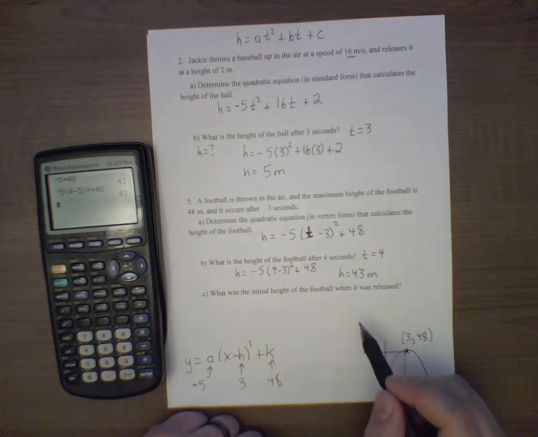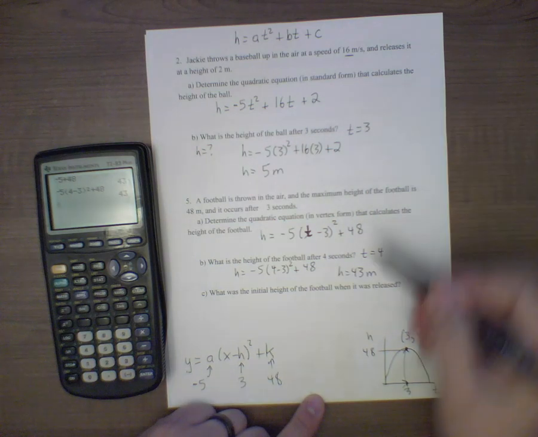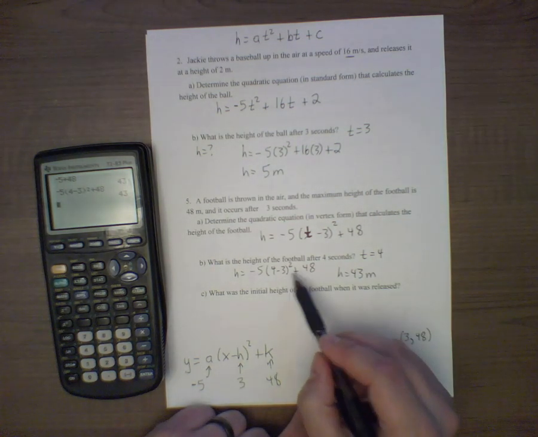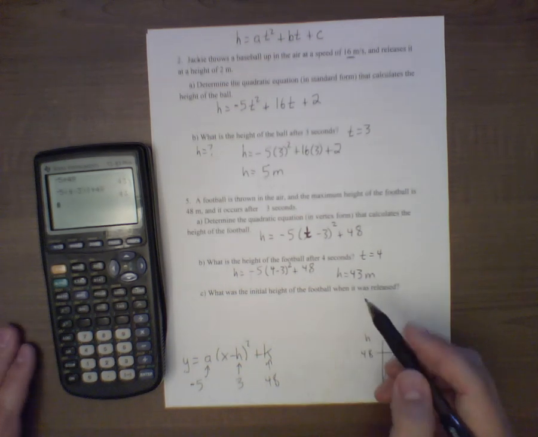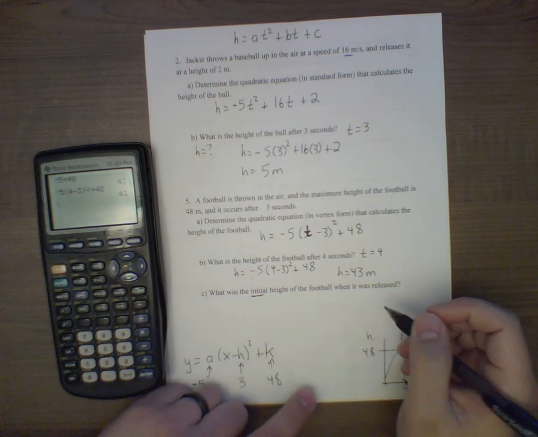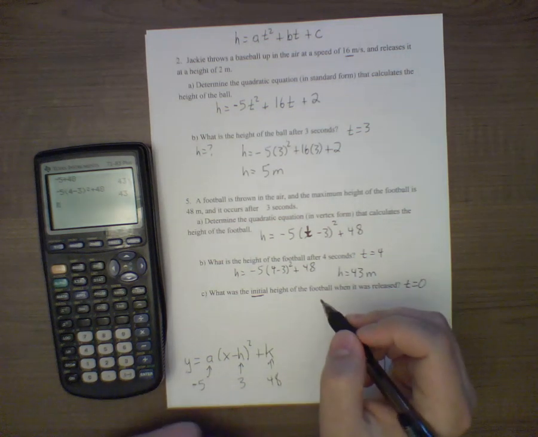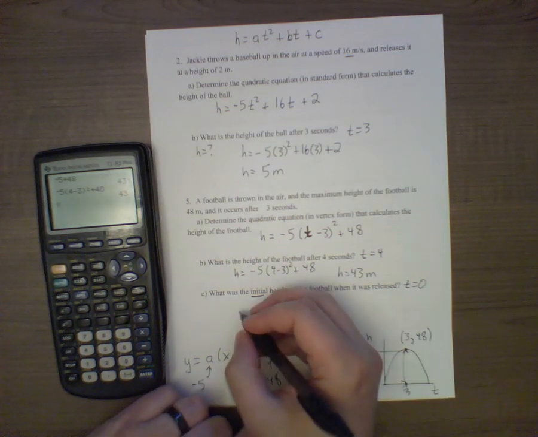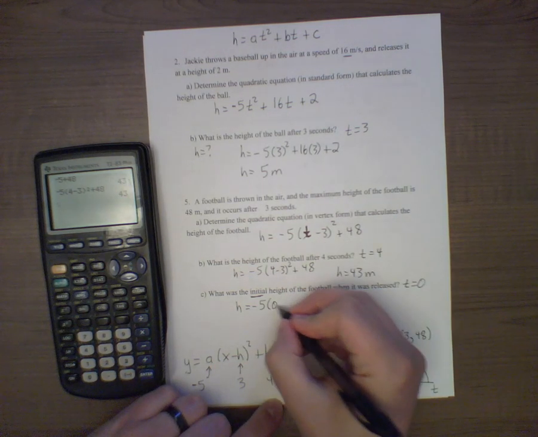What was the initial height of the football when it was released? Normally, we can just look at our c value, but in this case, I don't have a c value. I have an h value and a k value. But what we do know is that initial means at the beginning, means when time is equal to 0. So I can just do the same calculation I've been doing, except this time I'm setting the time equal to 0. So let's write out our equation. When I get to the t, I'm going to put 0.